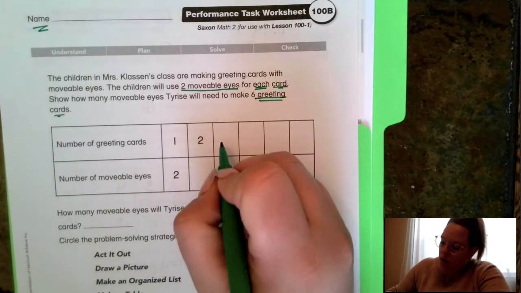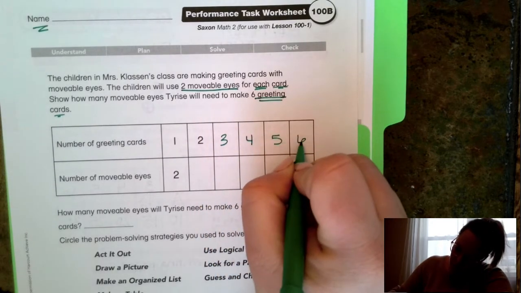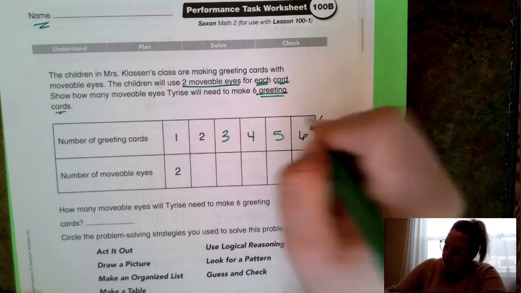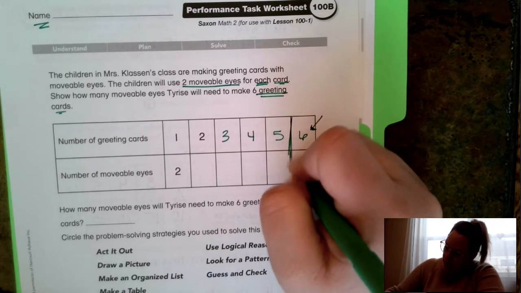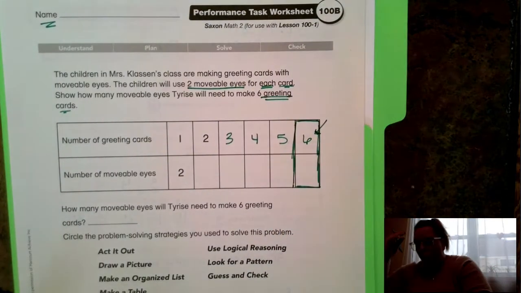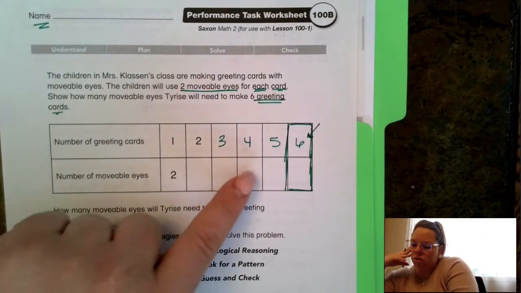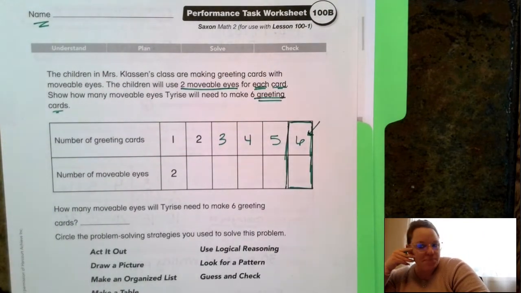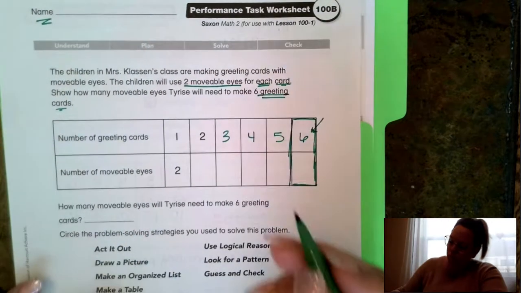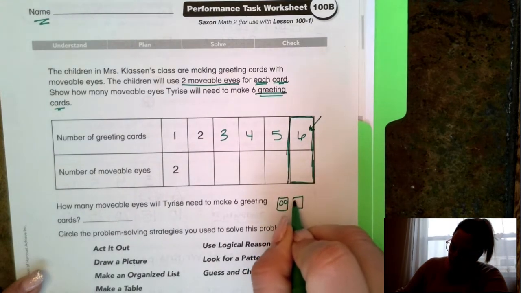Okay, so we know that we're going to need 6 greeting cards. So I can fill out that part. This is our end goal right here. And we're going to use this table. Now, you might say, oh, I can just write 2, 2, 2, 2, 2, and 2. Because each card needs 2 googly eyes. So each card needs 2.